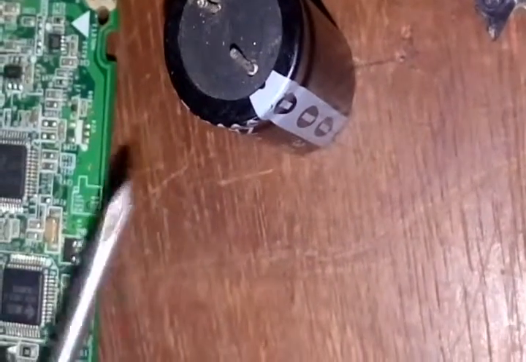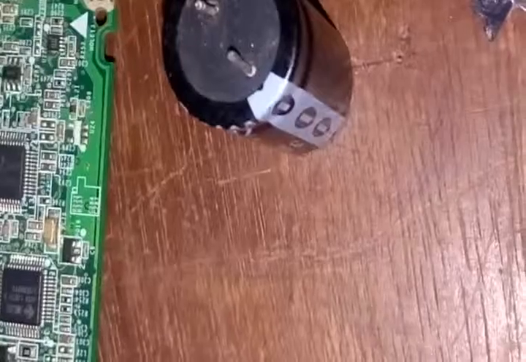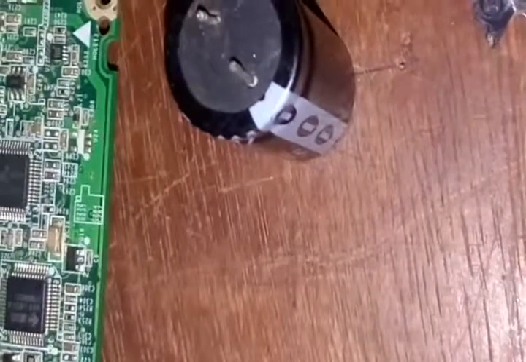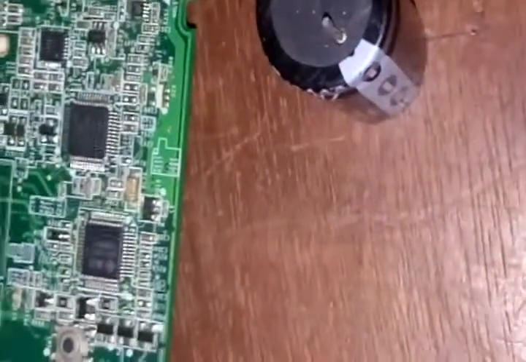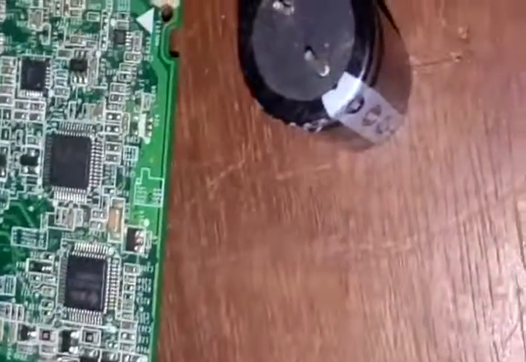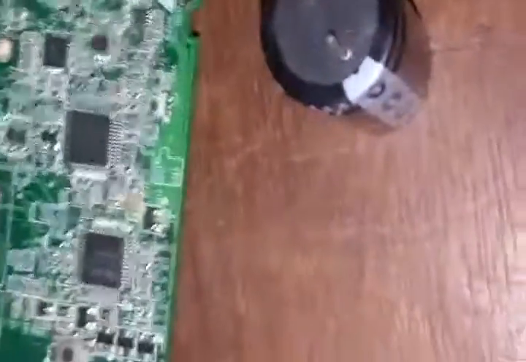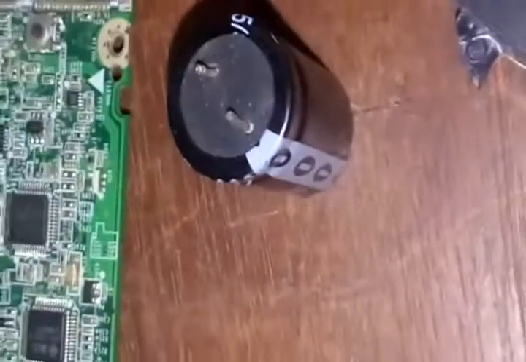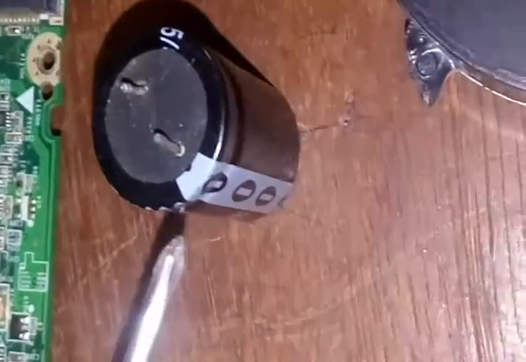The one directly in front here is a polar capacitor. A polar capacitor has both a positive and a negative leg. A non-polar capacitor means the two legs are the same, so you can put it anywhere on the board. But for a polar capacitor, you must be very careful in placing it so that you do not place the wrong leg in the wrong place.